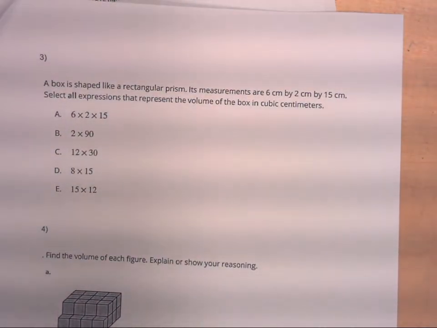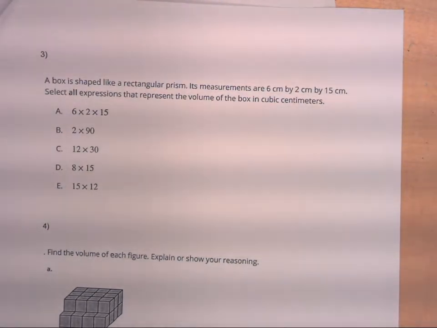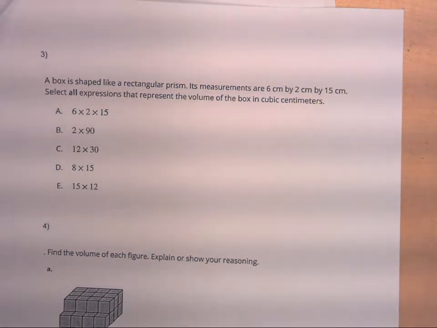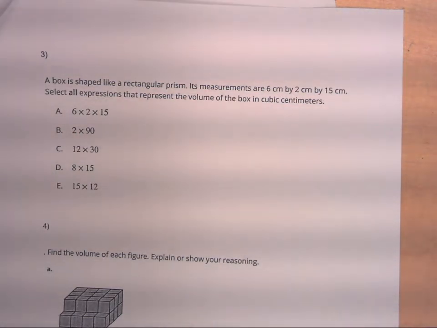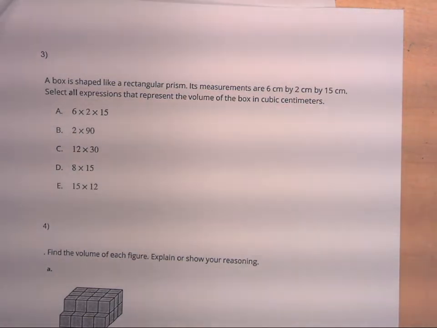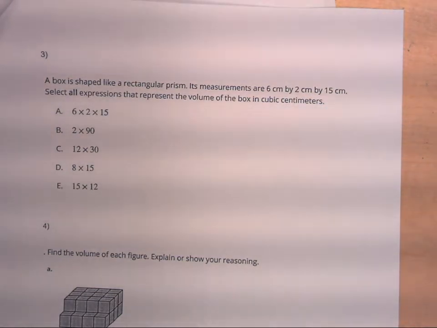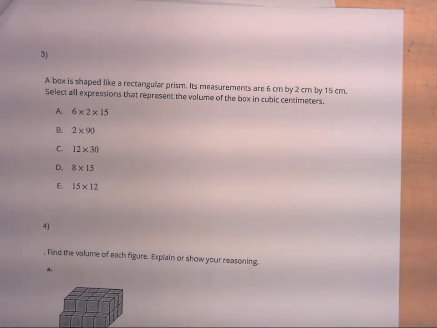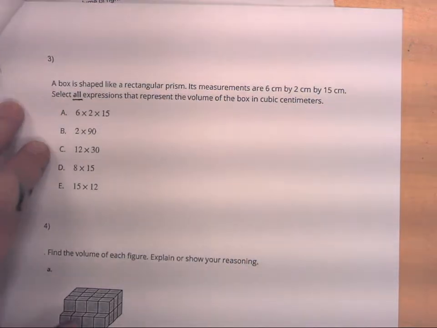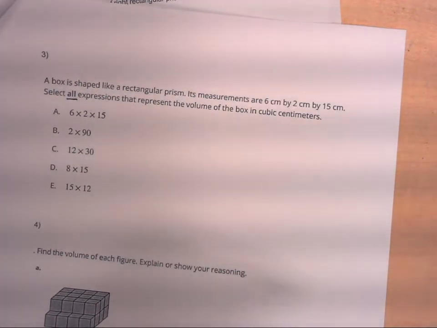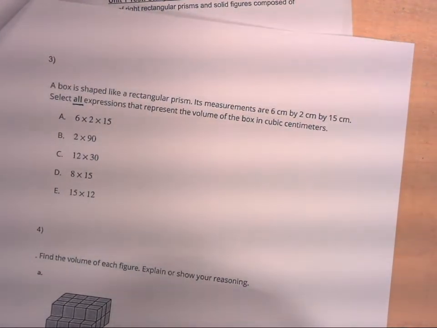The third question here is a word problem that asks students to select expressions that could be used to find the volume of the rectangular prism that's presented in this problem. So the problem states a box is shaped like a rectangular prism. Its measurements are 6 centimeters by 2 centimeters by 15 centimeters. We are asked to select all, and these words are bolded to emphasize that there could be more than one answer, expressions that represent the volume of the box in cubic centimeters.